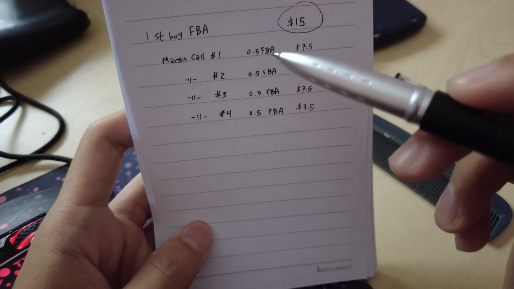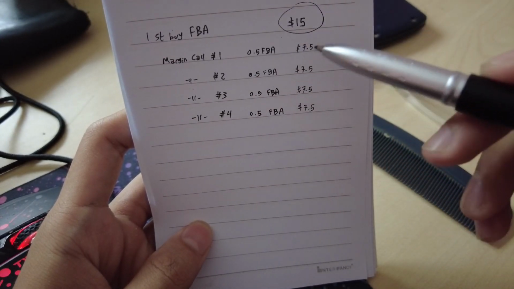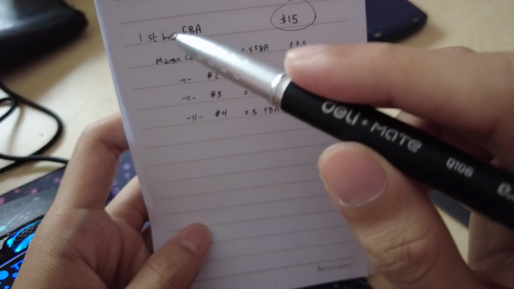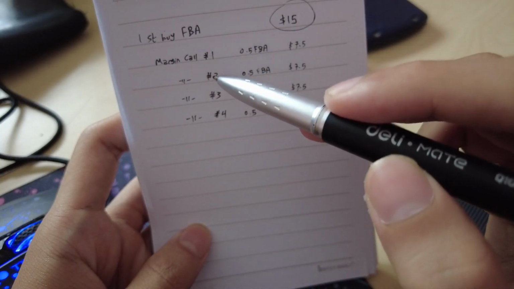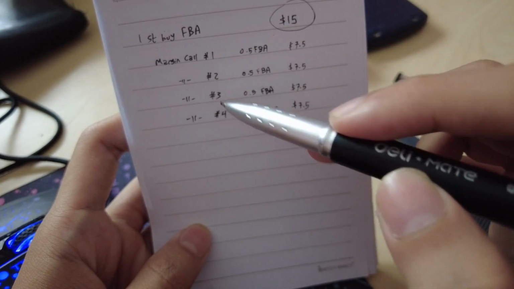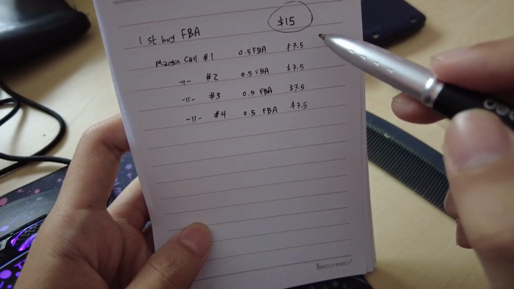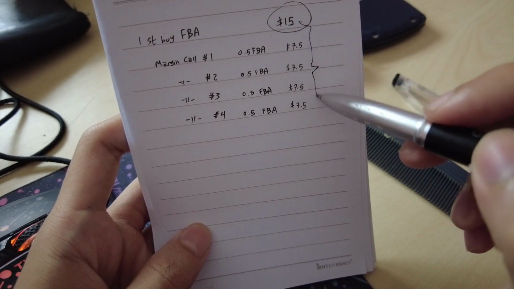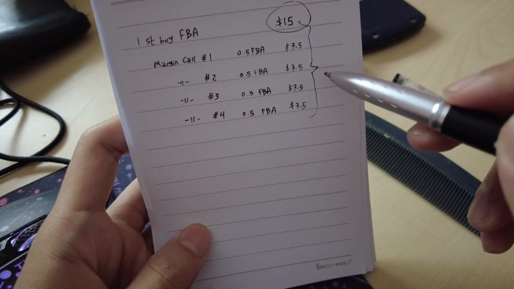But since we're using sub-bin mode real time, we only combine first buy, margin call 1, margin call 2, 3, and 4th.